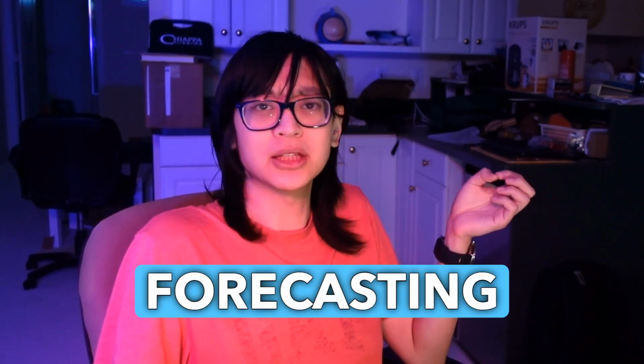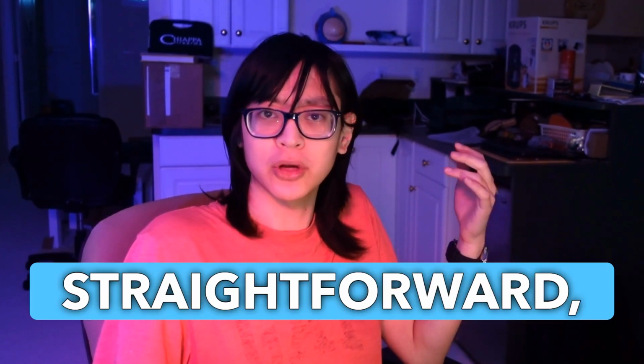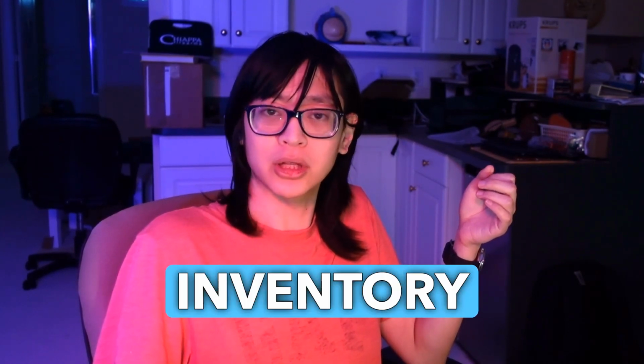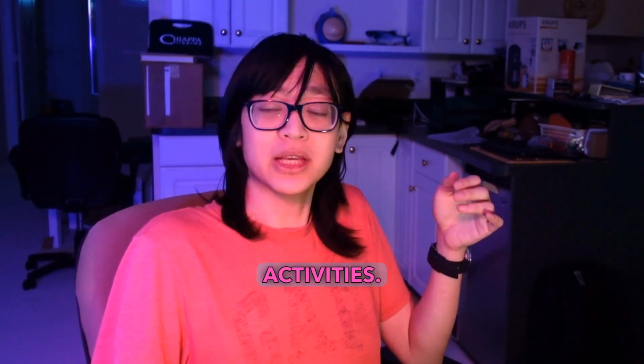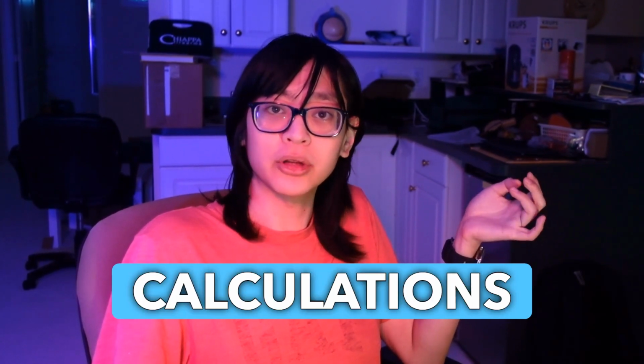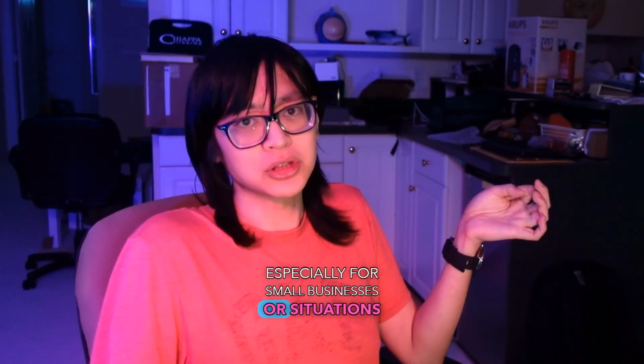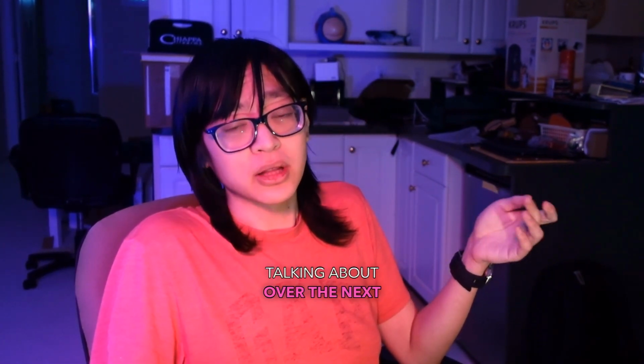Today we're learning about simple forecasting methods. Simple forecasting methods in supply chain management are straightforward, less complex techniques to predict future demand, inventory needs, and other supply chain activities. These methods rely on basic mathematical calculations and assumptions, making them easier to implement and understand, especially for small businesses or situations where the complexity of the data does not justify the use of more sophisticated models, which I'll be talking about over the next couple of days.